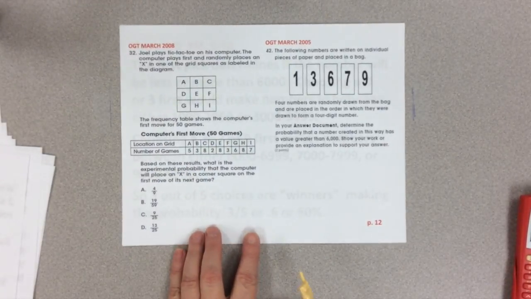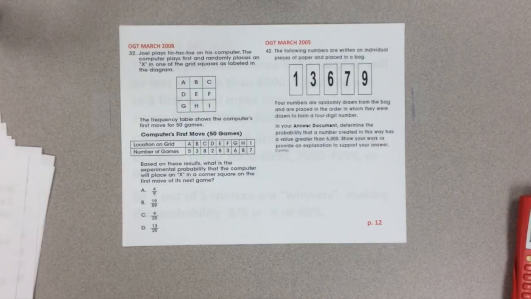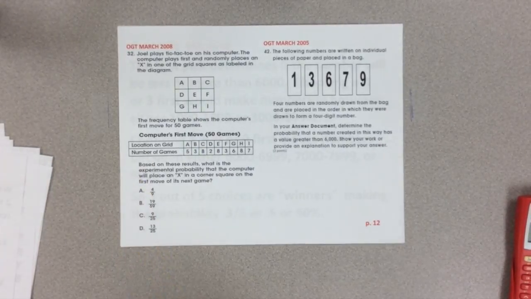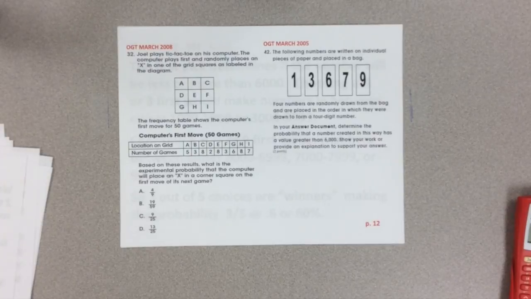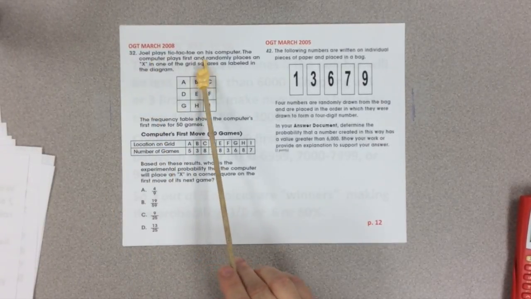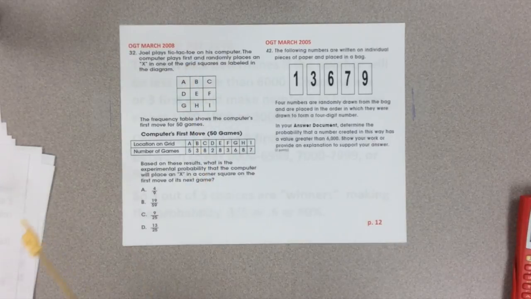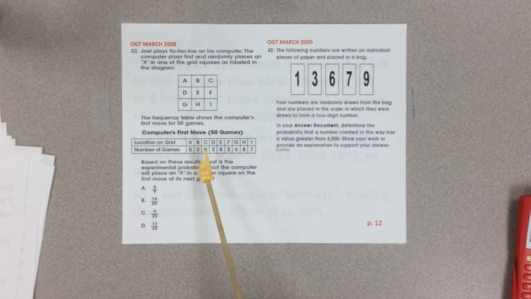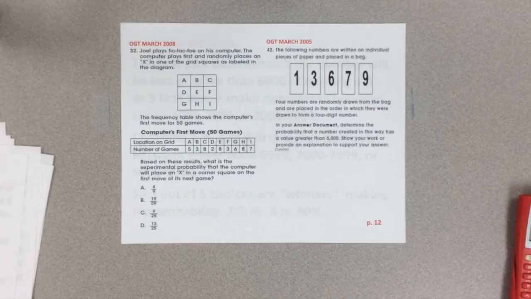Number 32. This is from 2008. Sometimes it seems like they're getting a little tougher as time went on, because remember, 2009 is the last time we got released number questions. Joel plays tic-tac-toe on his computer. The computer plays first and randomly places an X in one of these grid squares, and they labeled the squares with letters. The frequency table shows the computer's first move for 50 games. So 5 times the computer put its X on A first, 3 times on B, 8 on C, and so on. And if you add these up, they would add up to 50. Based on these results, what is the experimental probability that the computer will place an X in a corner square?